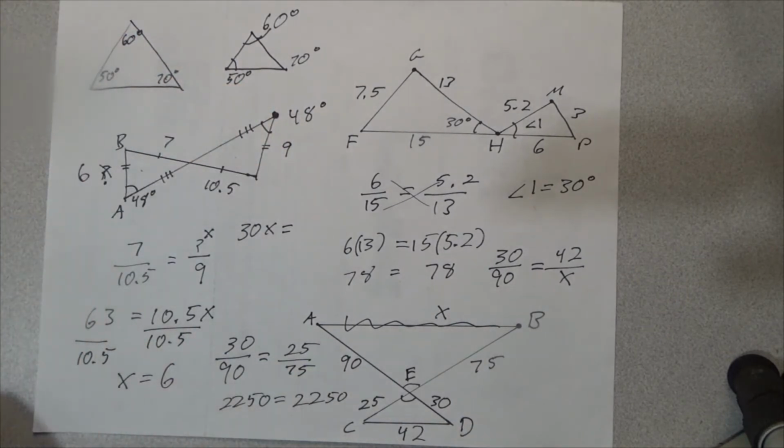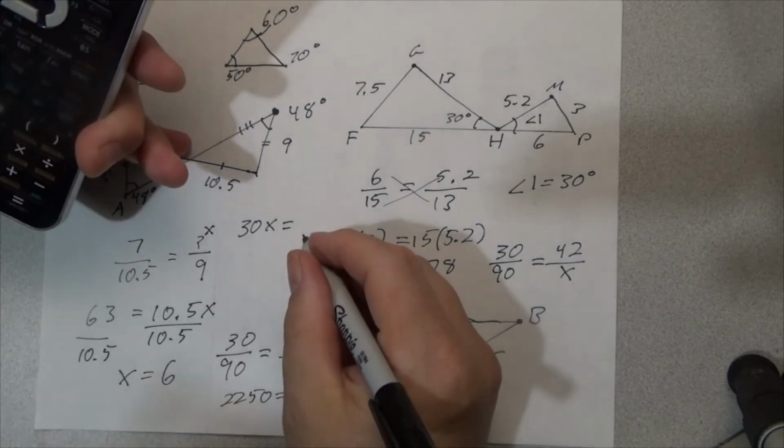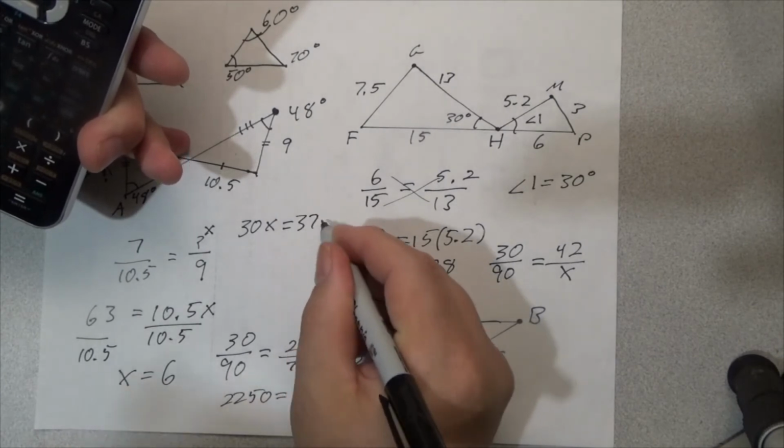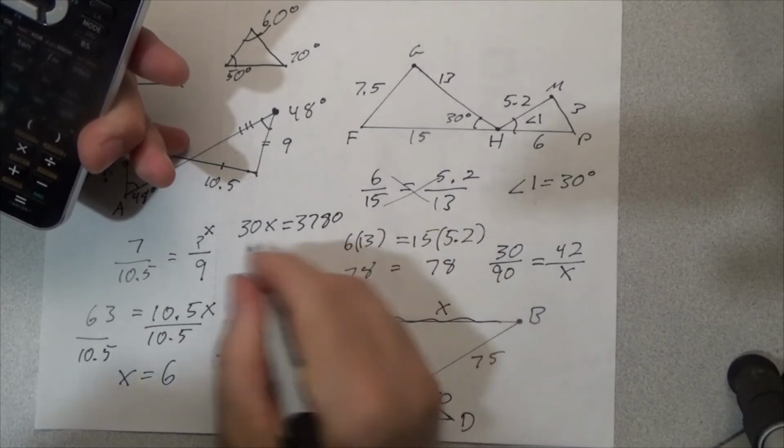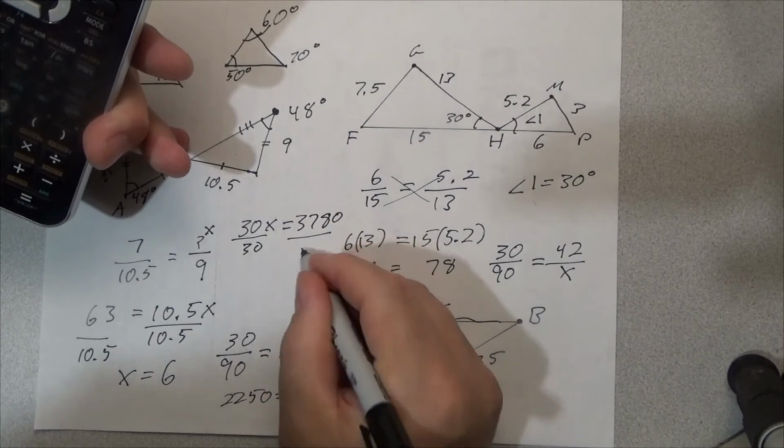So 90 times 42 is 3780. Divide both sides by 30.